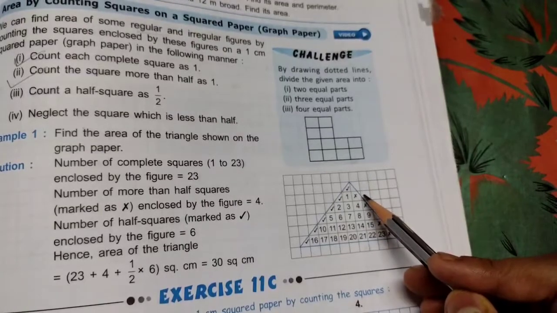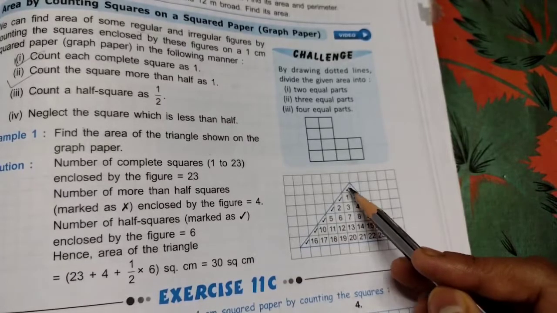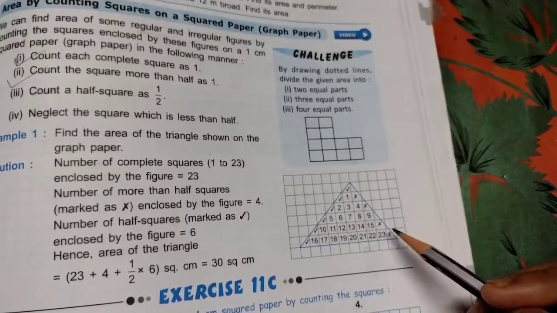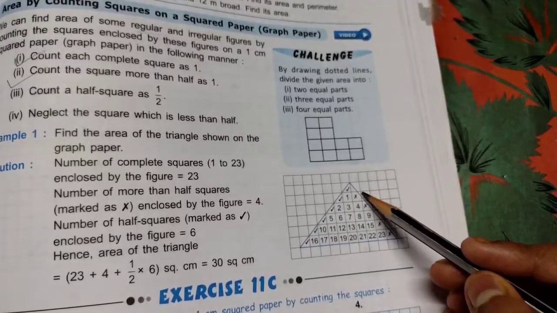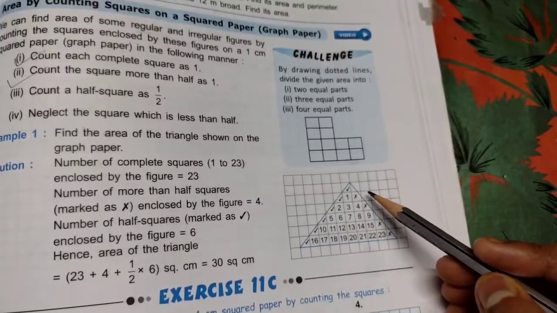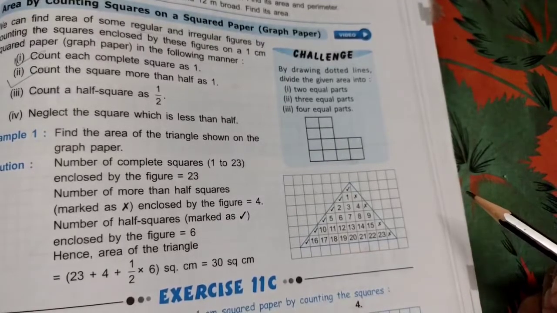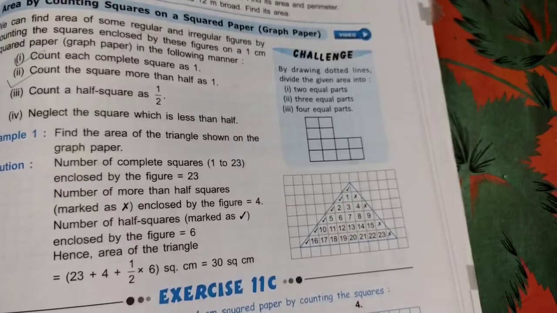Because you can see that the maximum portion of that square is included in this regular figure, which is our triangle, whereas the minimum portion of that square is neglected. So in this case we have to count this square as one complete square.